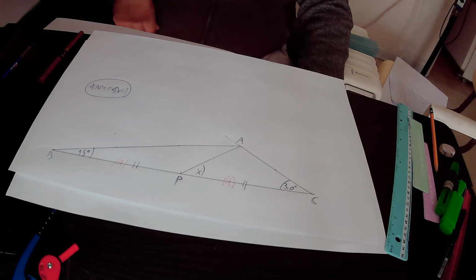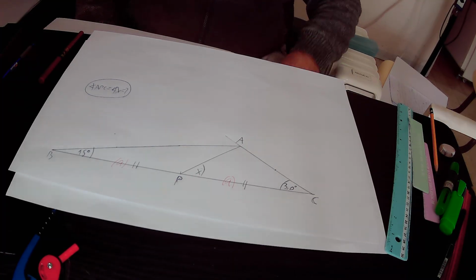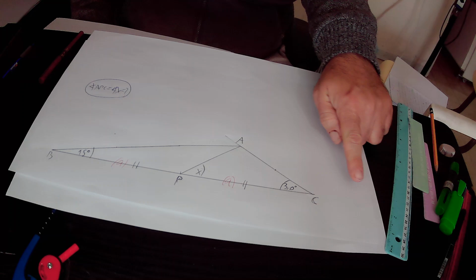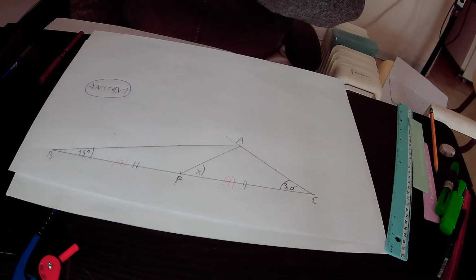In the next step, we'll do a construction, that is to say, we'll extend side AC of this triangle ABC.